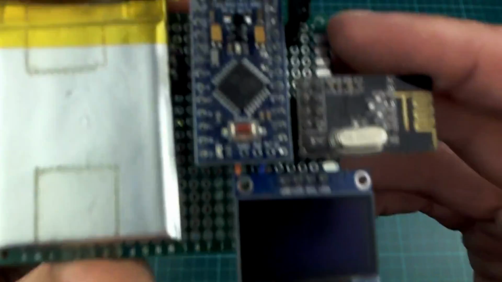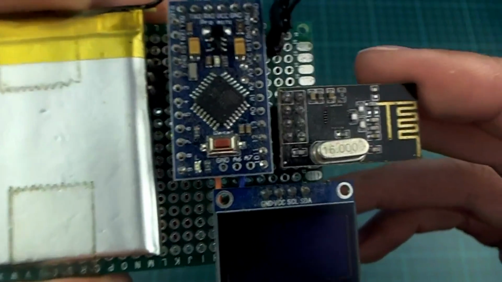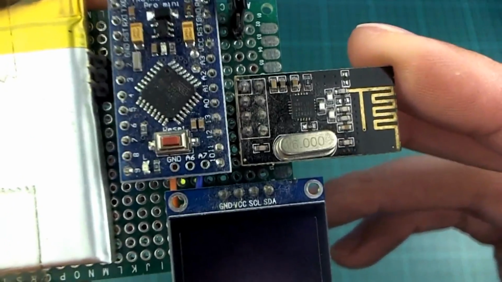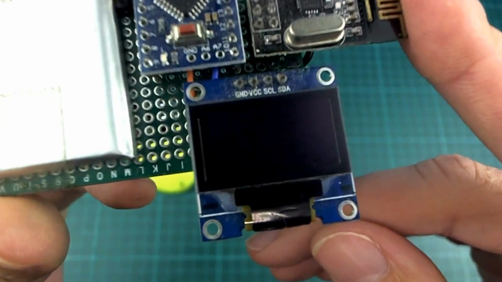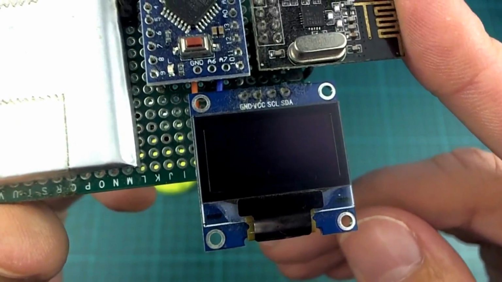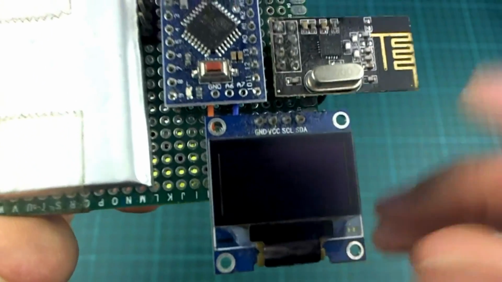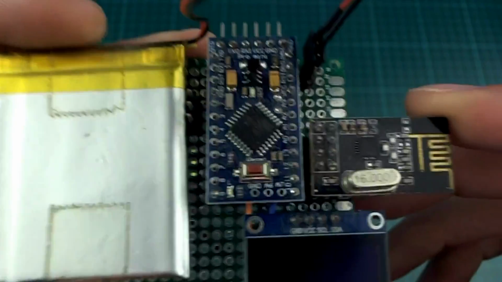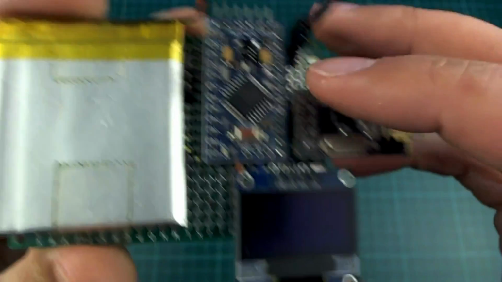So this one has, again, a Pro Mini and an NRF24 module, and you're going to need some kind of screen to see what the data is. I'm using one of these I2C little OLED screens. These screens are really handy, and I think I got a bit lucky with this.